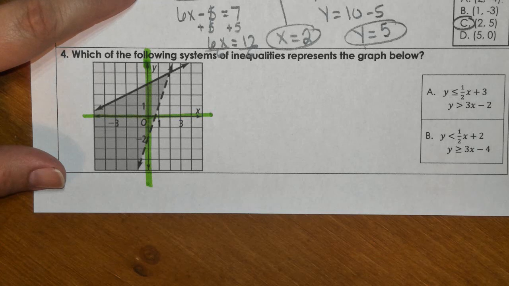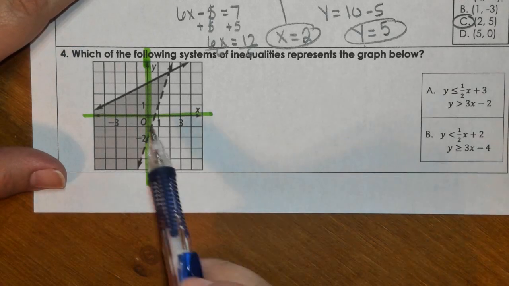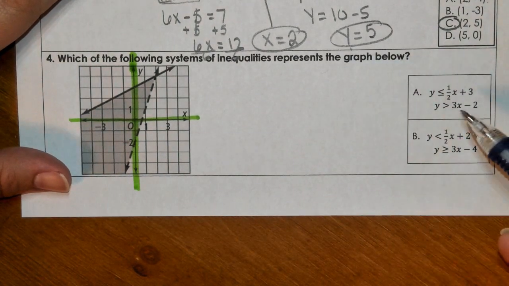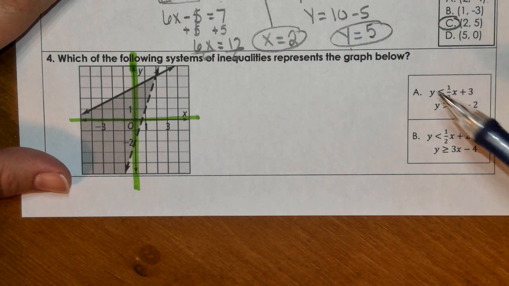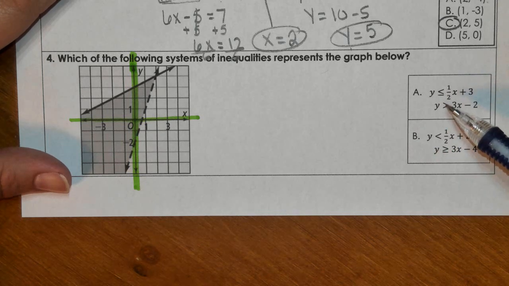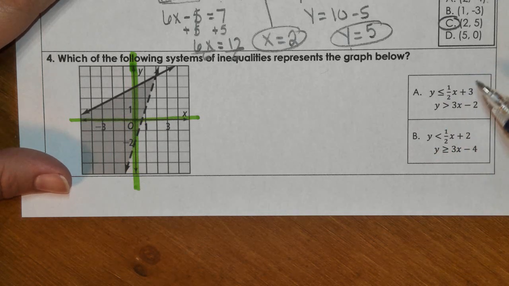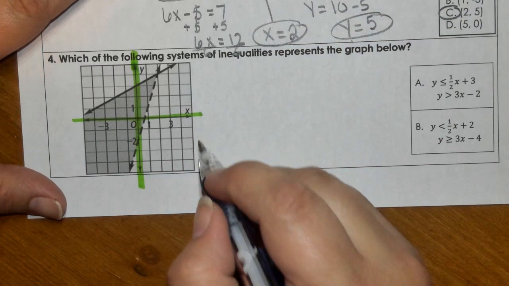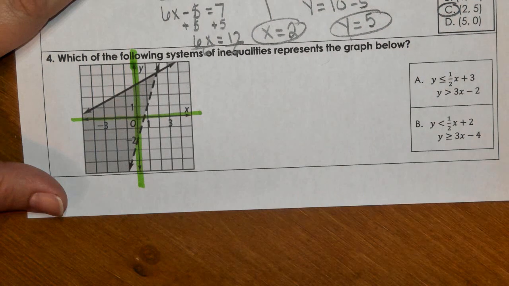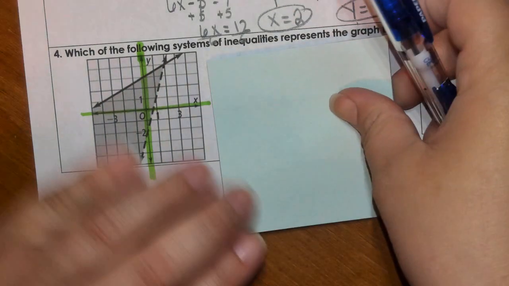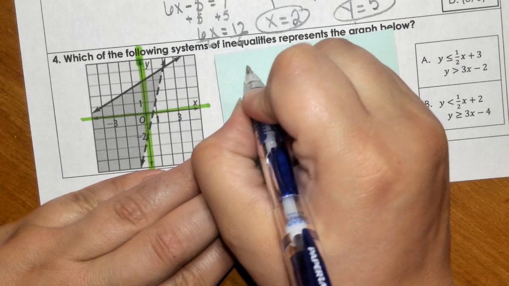Okay, now, for the problem, it says, which of the following systems of inequalities represents the graph below? Well, graph right here. So I can see that I have different components. I have less thans, greater thans, my slope, and my y-intercepts. So first and foremost, let's review this here.